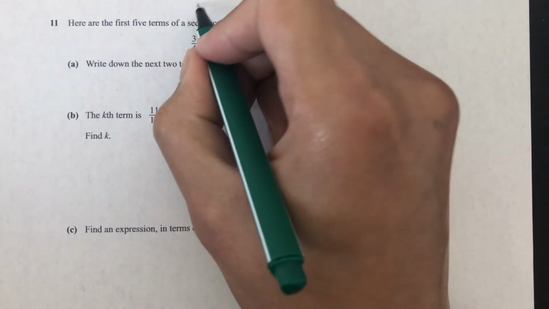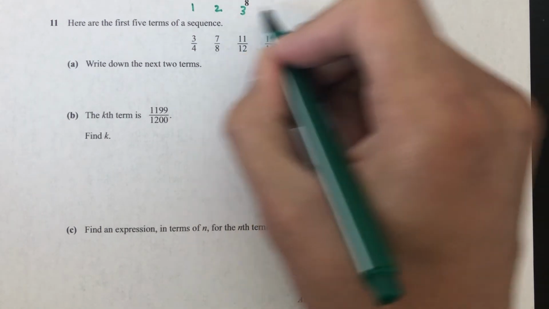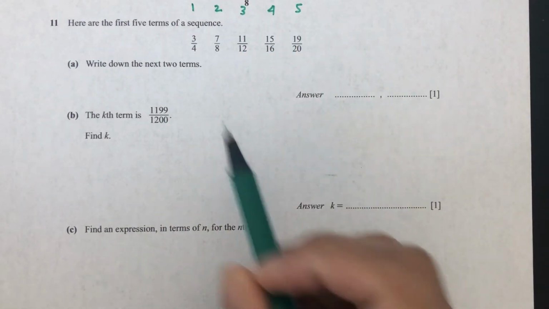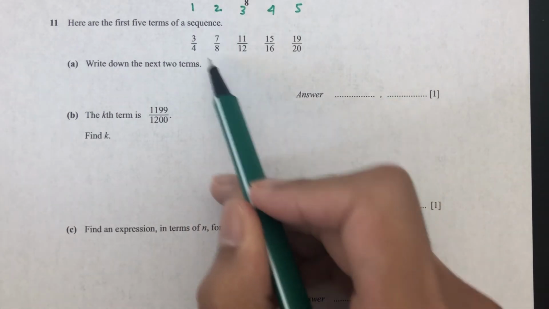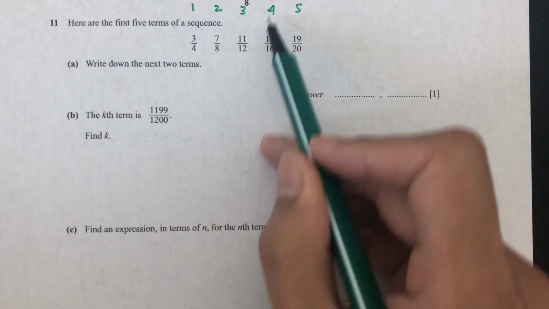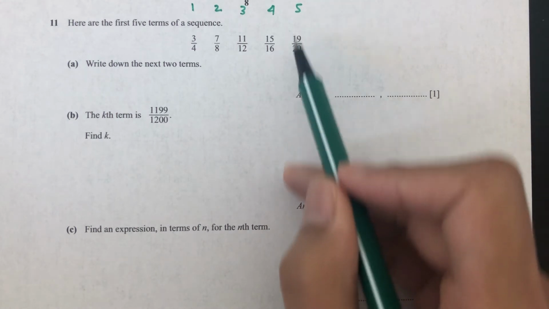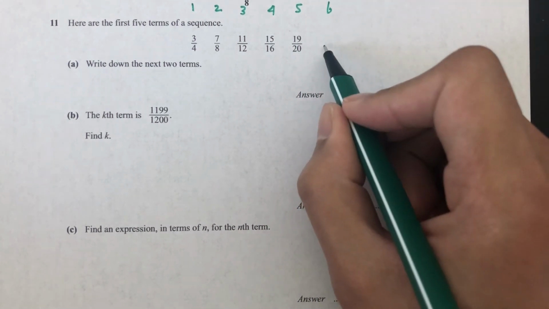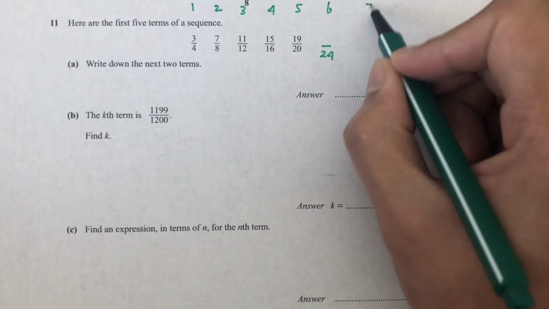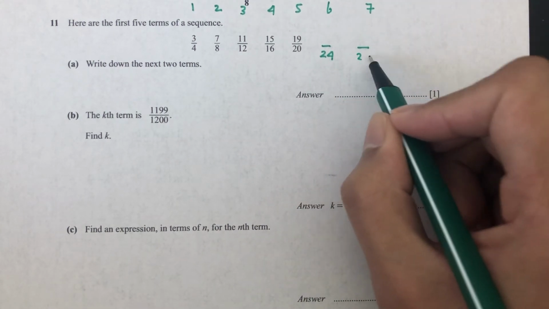So what's happening here? So term 1, term 2, term 3, term 4, term 5. So you can see we're just multiplying 1 by 4 to obtain 4, 2 by 4, 8, 3 by 4, 12, 4 by 4, 16, 5 by 4, 20. So the sixth term will be what? Will be 6 times 4 will be 24, and the seventh term will be 7 by 4 will be 28.